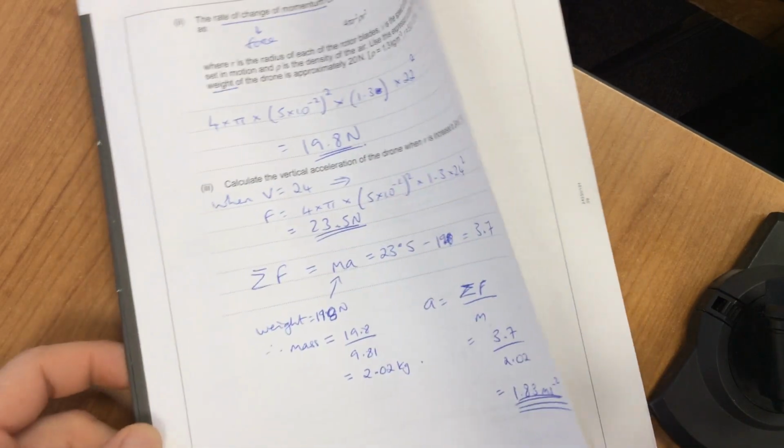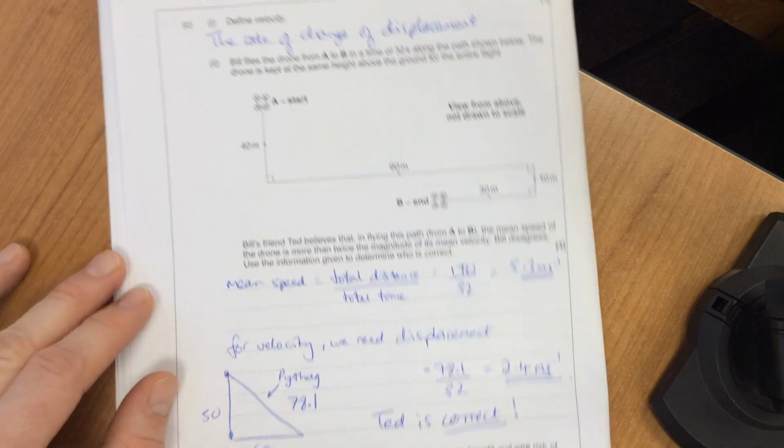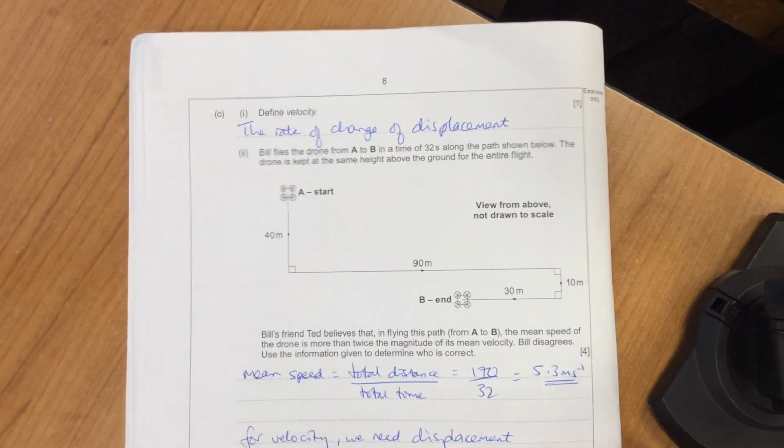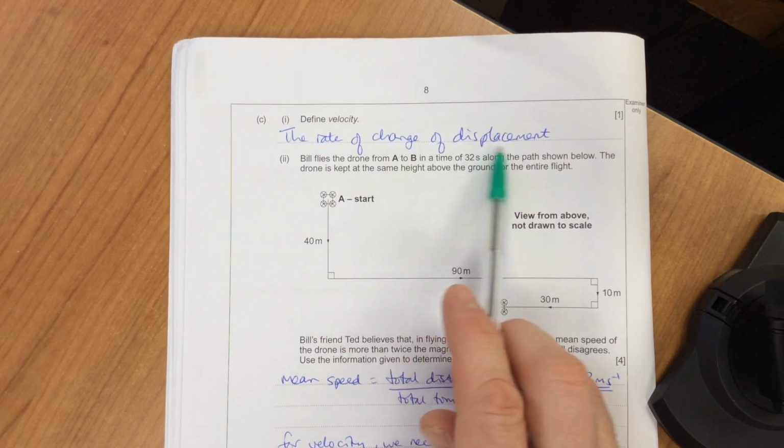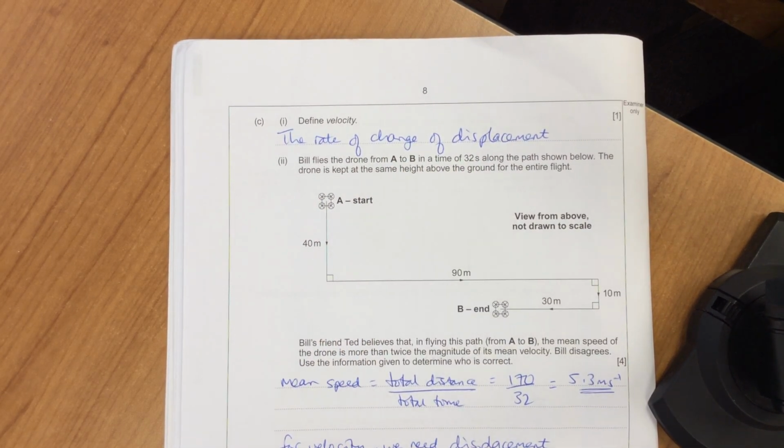And just when you think this question is over, it's not. You've got another 7 marks on the next page. Define velocity. Learn it off by heart. It's the rate of change of displacement. Okay, velocity is a vector. It's the rate of change of displacement.